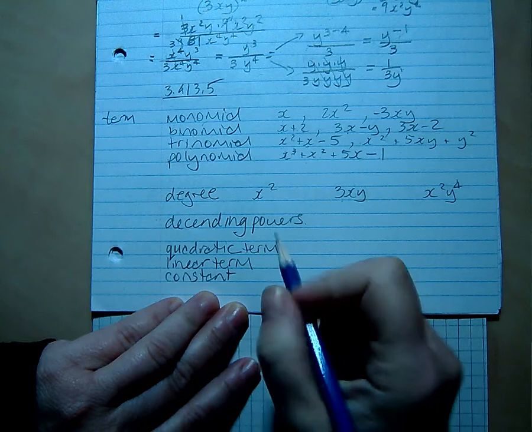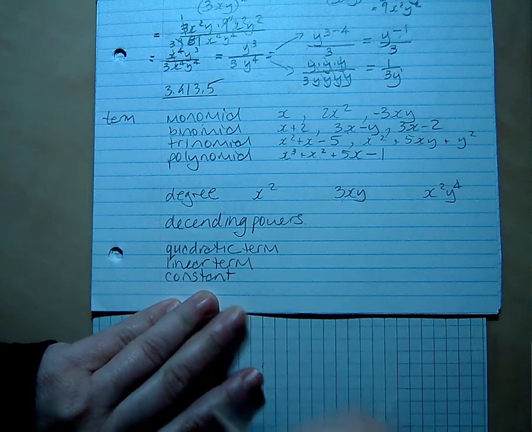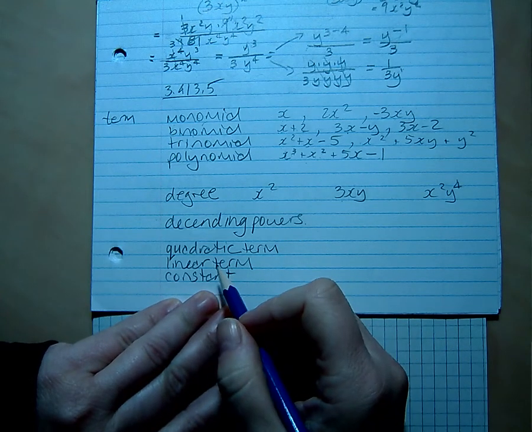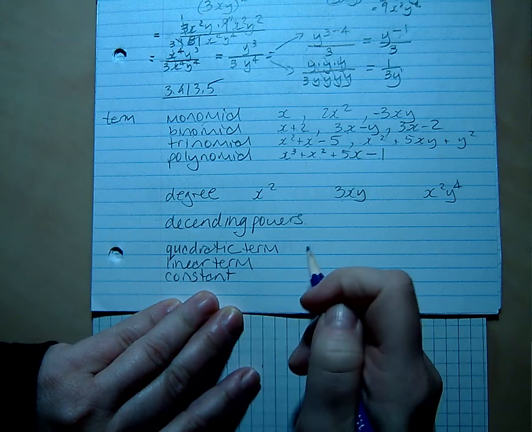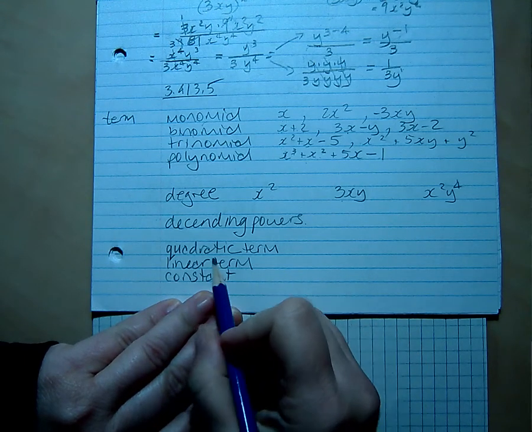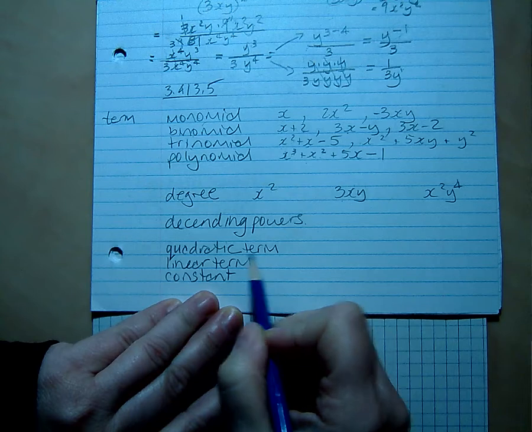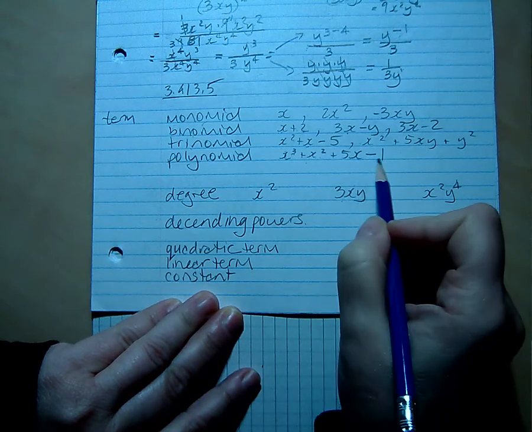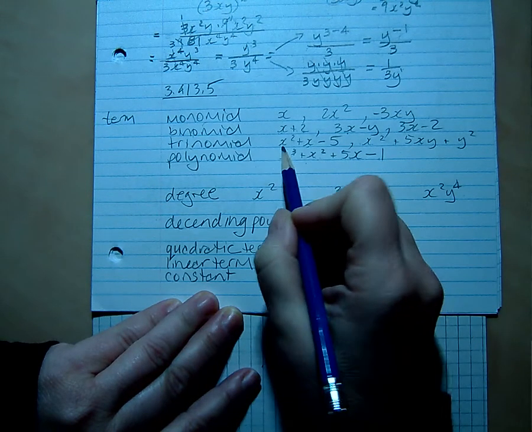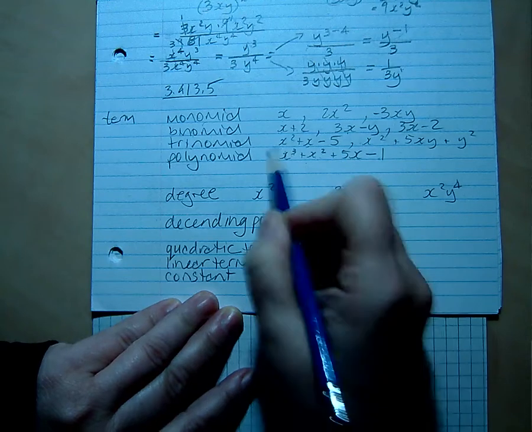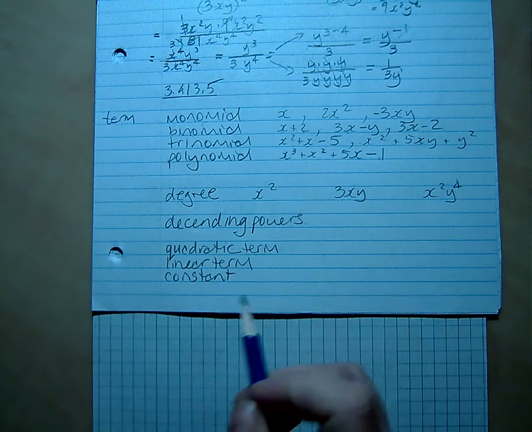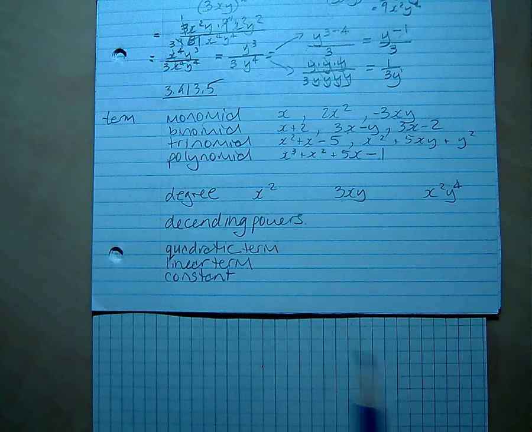So what is a quadratic term? Again, I'm just going through definitions so that when we go through the next unit, you know what I'm talking about when I use certain words and terms. A quadratic term, so a term again is, this is a term, this is a term, these are all separate. All the little things separated by plus and minus signs are terms.